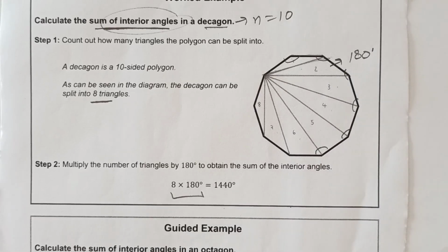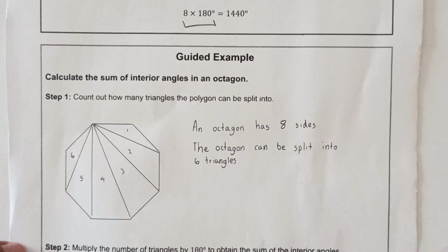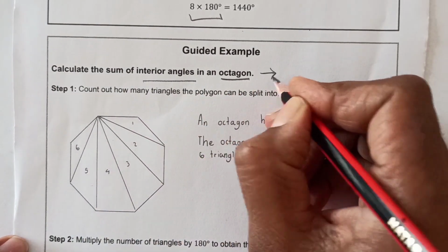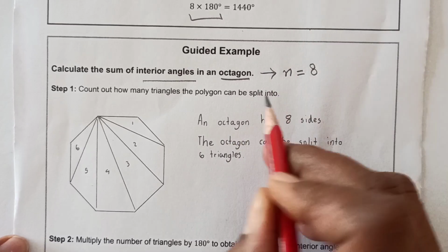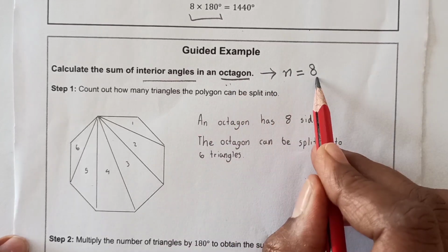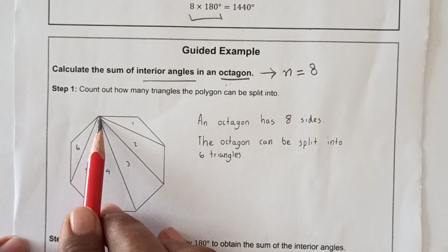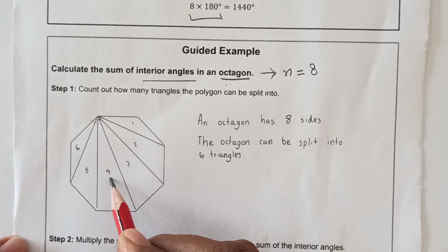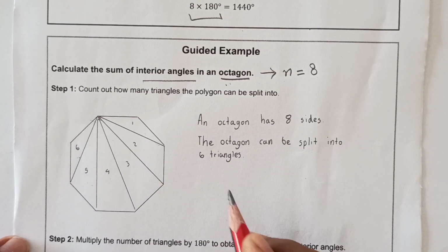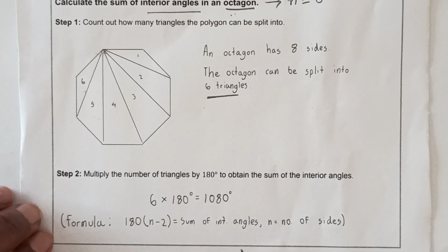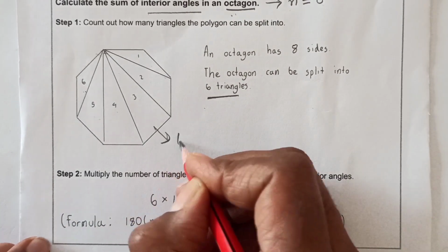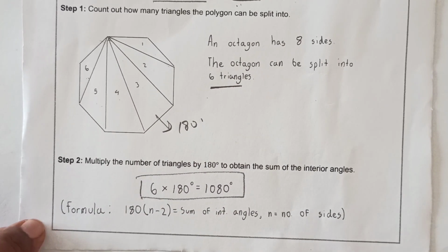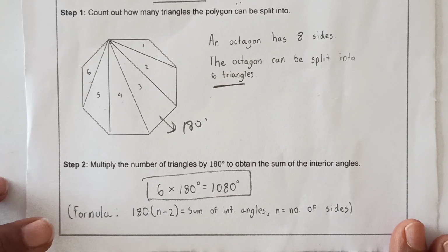Okay, like this, right? Now a similar kind of example: calculate the sum of the interior angles in an octagon. For these you need to know the number of sides and the name of that polygon. n is 8. So again we will choose one vertex and then join the other vertices from there. In this way we got 1, 2, 3, 4, 5 and 6 triangles, right? So we have split this into 6, and the angles of one triangle add up to 180. 6 times 180 is 1080, right?